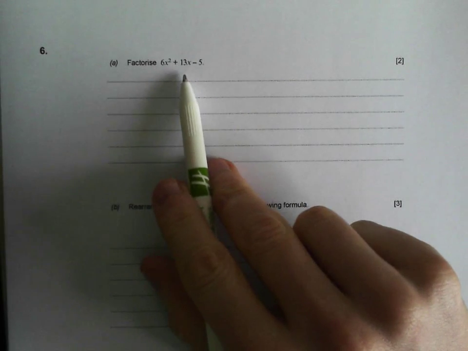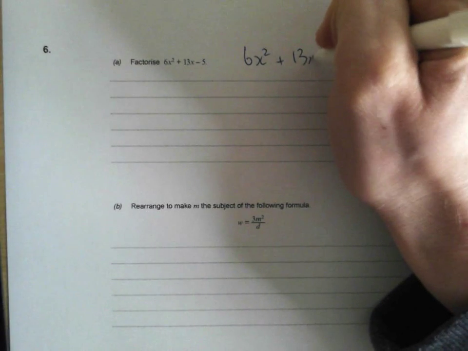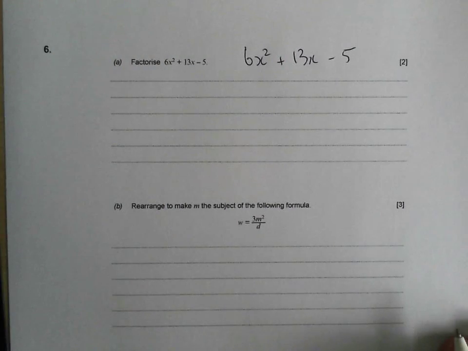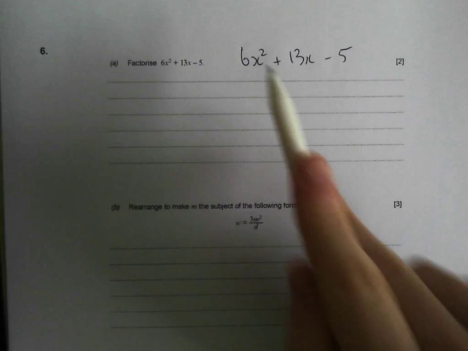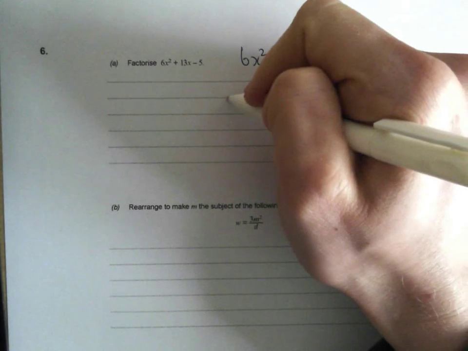Right, what's going on here? Factorise 6x squared plus 13x minus 5. Just write that out a bit bigger. Okay, assume it's a single bracket. Is there anything common I can take out of those three? I don't think there is, so I think it's going to be a double bracket job.